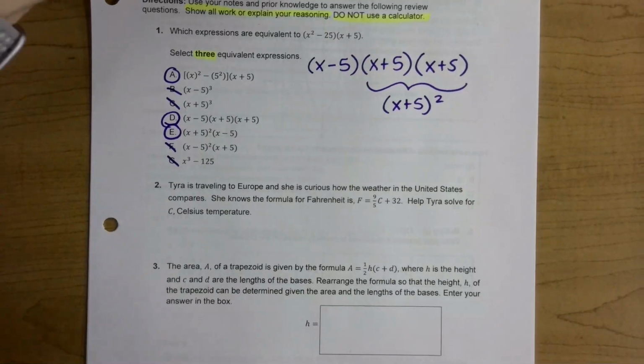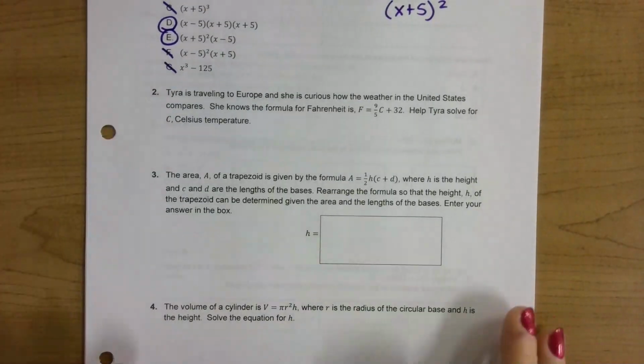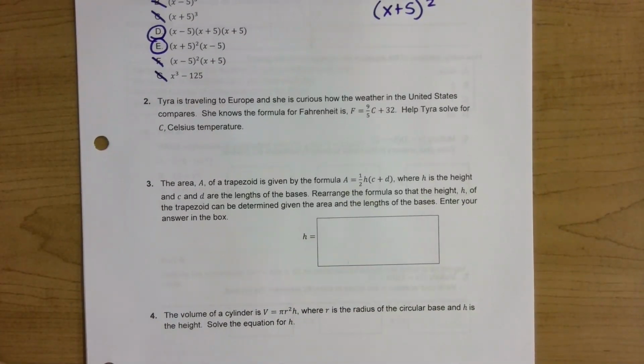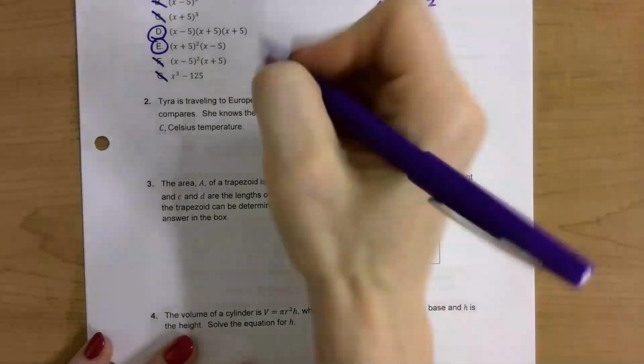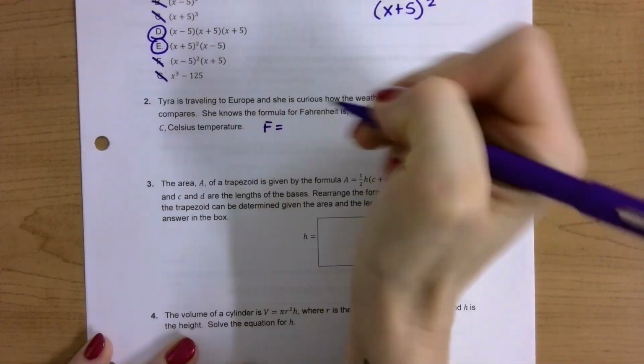Number 2, Kyra is traveling to Europe, and she is curious how the weather in the United States compares. She knows the formula for Fahrenheit is F equals 9/5 C plus 32. Help Kyra solve for C, the Celsius temperature. So this is one of those literal equations where we have to rearrange it to get C equals. So I'm going to rewrite it.